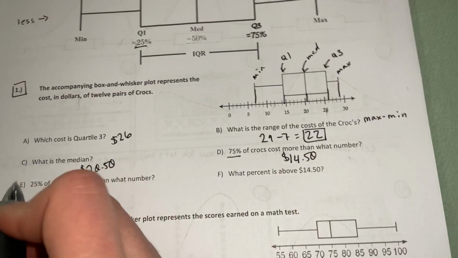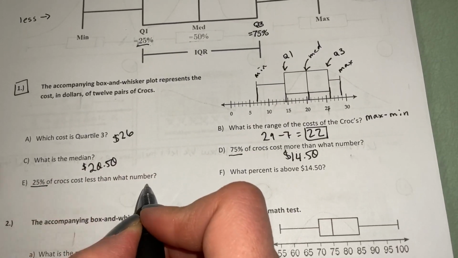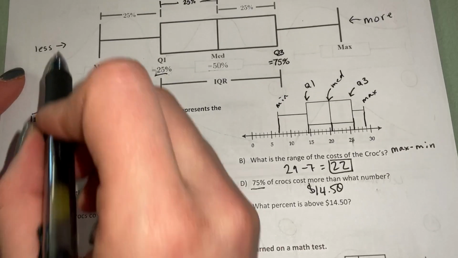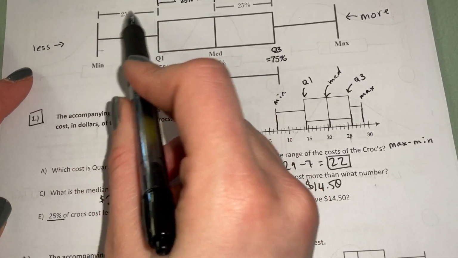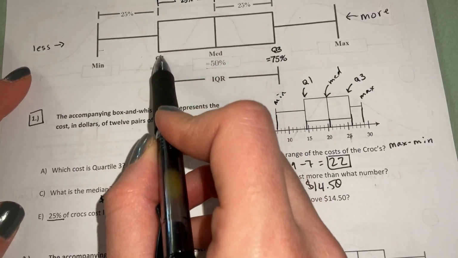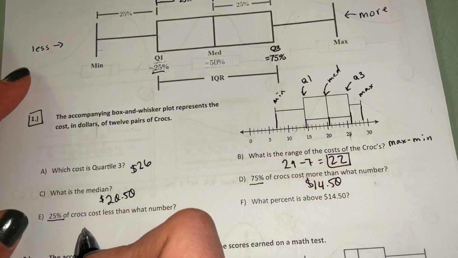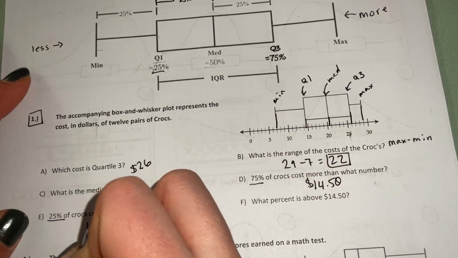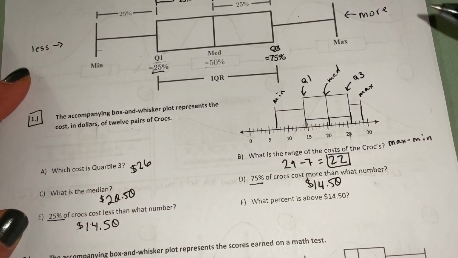Letter E, 25% of Crocs cost less than what number? Okay, so 25% is less than. So we're doing less, so I only need 25%. So here's just one chunk. Where did we stop? We stopped at quartile 1 again. So that means 25% of our data costs less than that quartile 1.